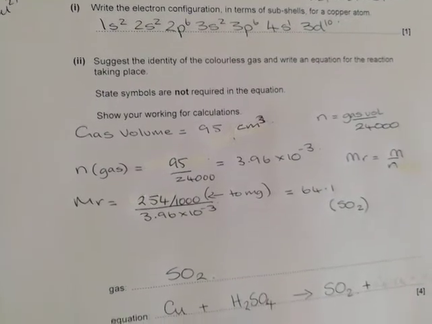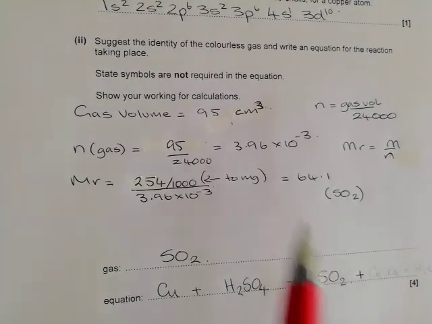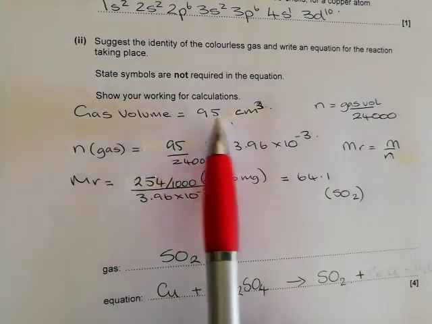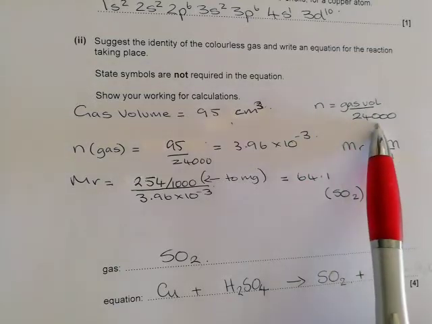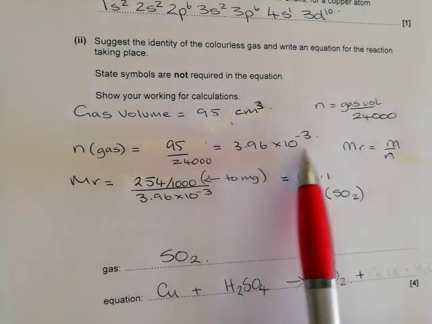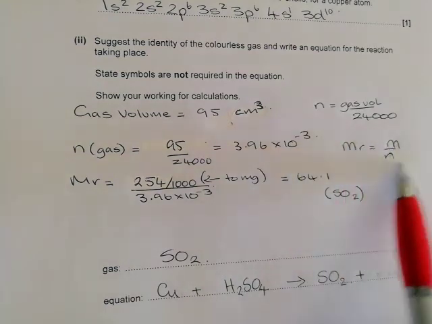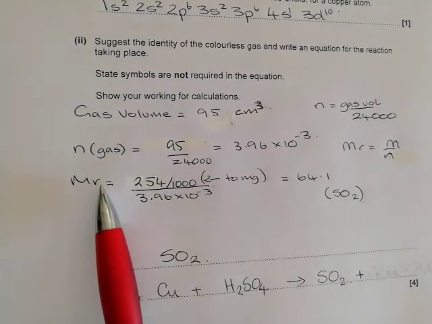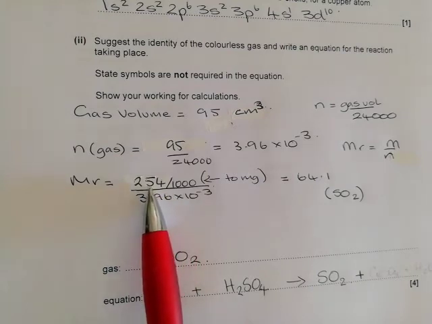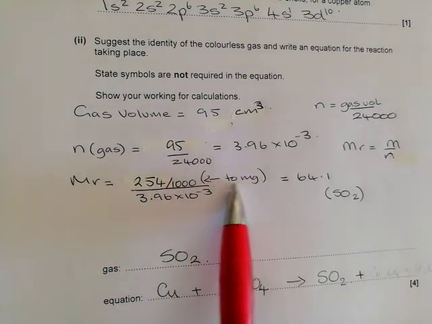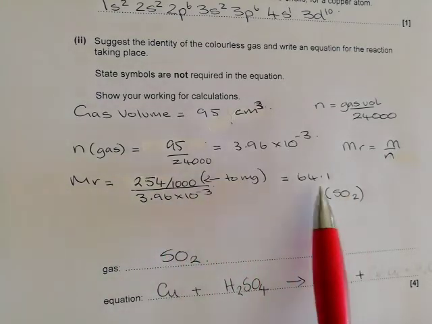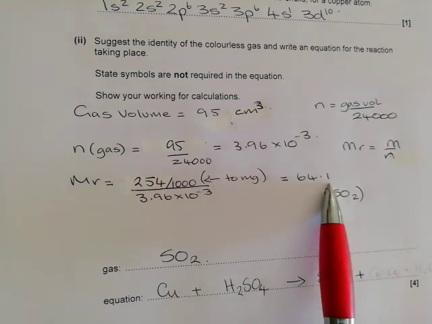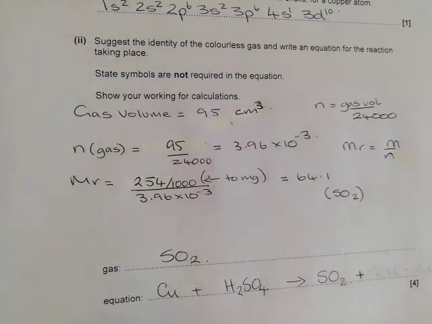So in terms of the calculation, we've got a gas volume. Therefore, we can work out how many moles of gas we've got. So that is the volume over 24,000, and it gives you that. So we also know that MR is mass over number of moles, so we can work through that with the MR. We need to convert it to milligrams. It was given to us in milligrams, and then divide it by the number of moles, and that will give us 64.1. And out of the possibilities, that matches with that formula there. So your gas is that.